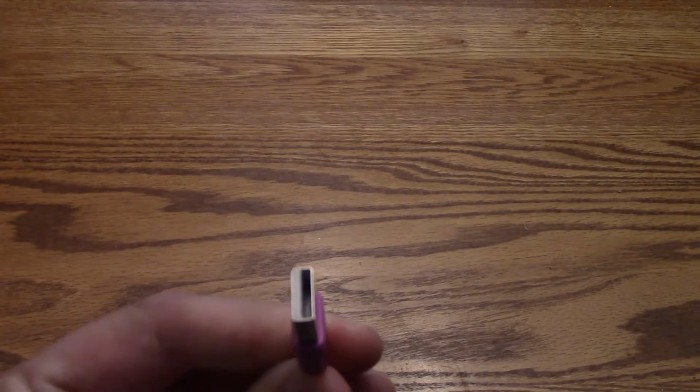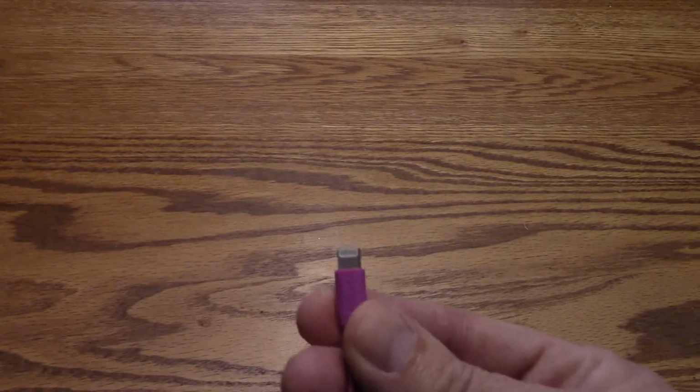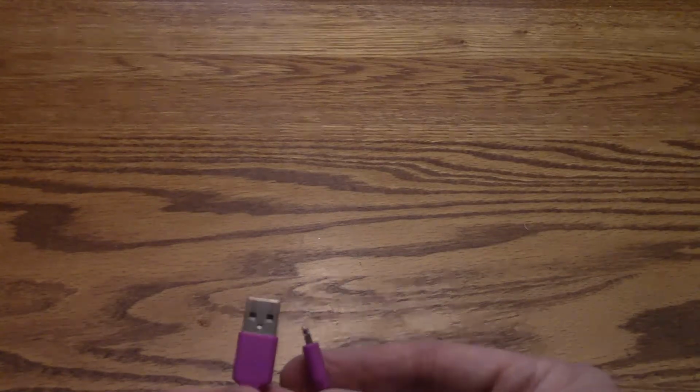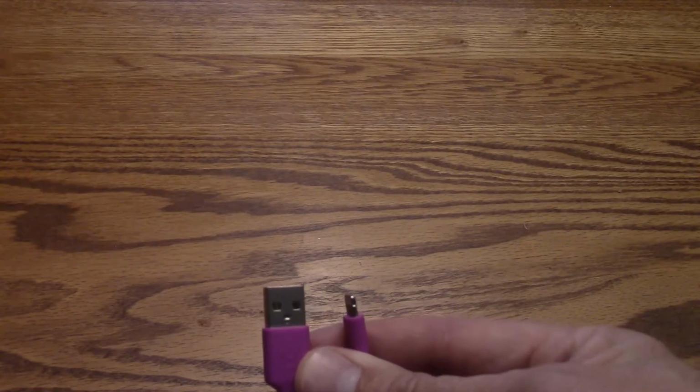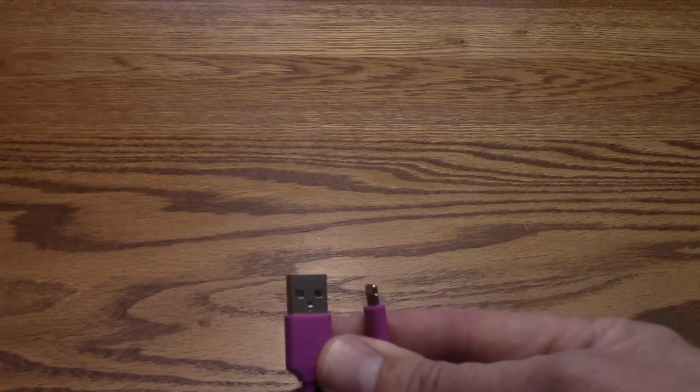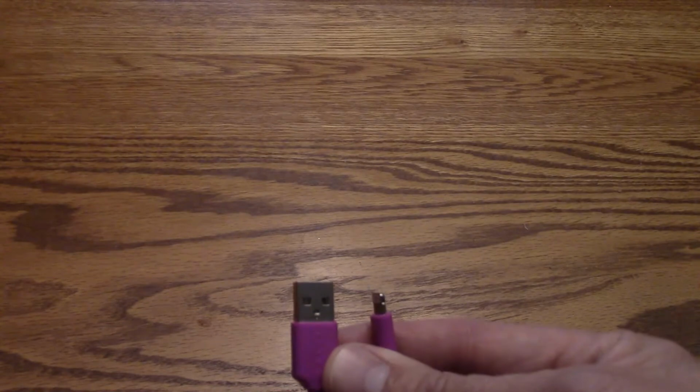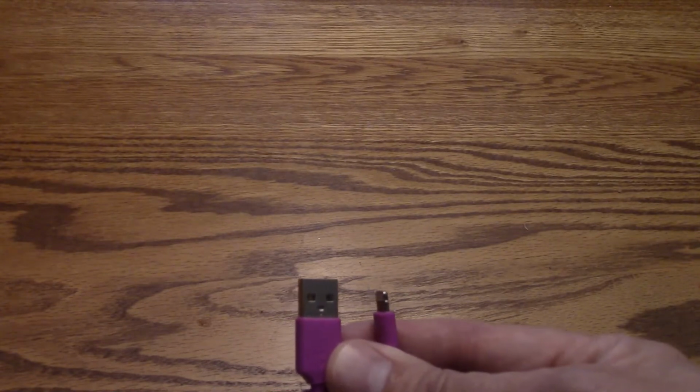So, USB connector, Lightning. This was common with phones sold with Apple phones that were before the iPhone 12.